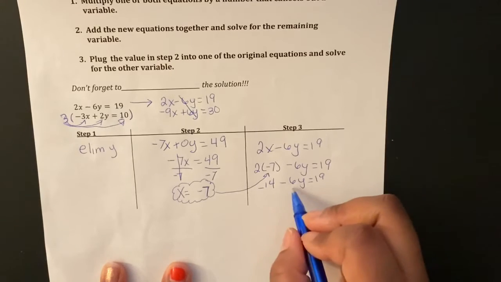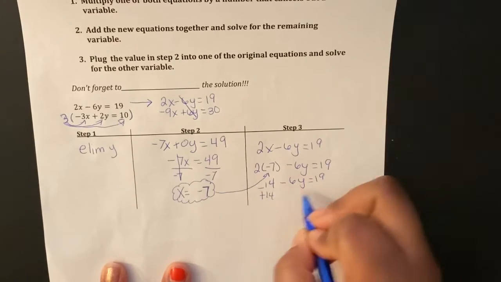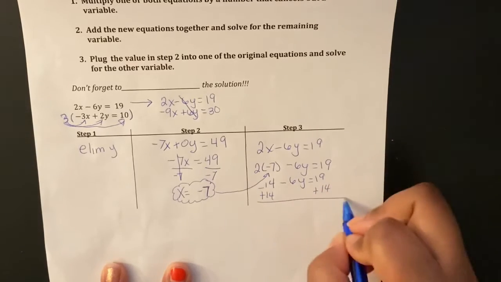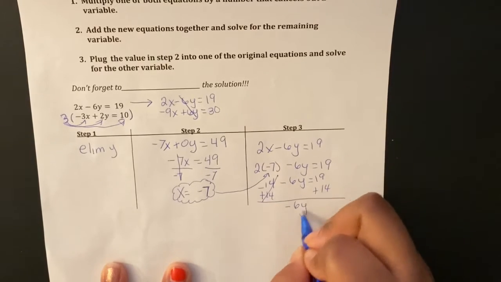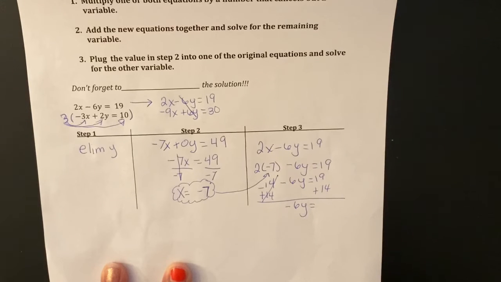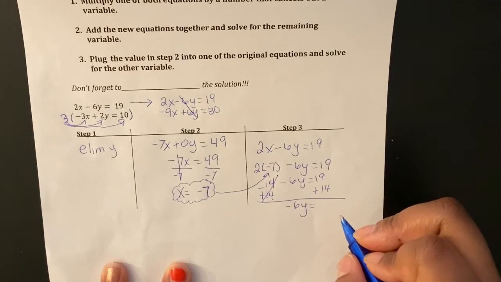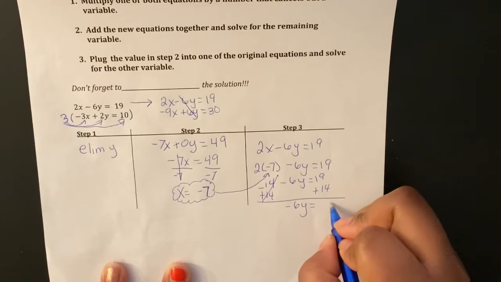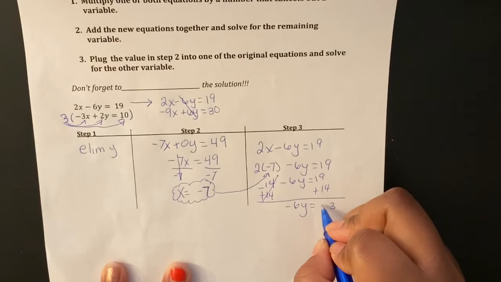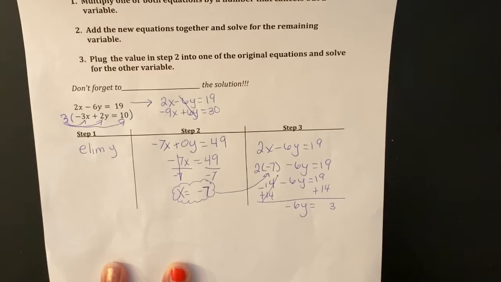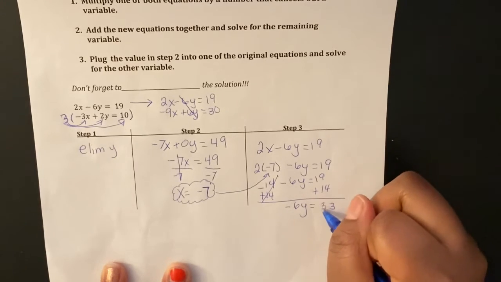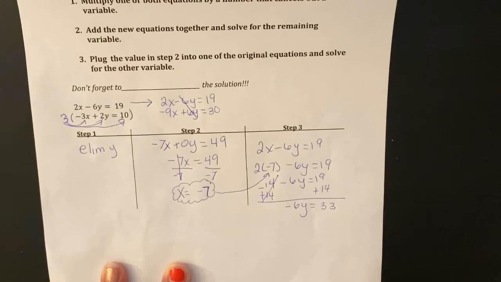All right, I want to get y by itself. I'm going to add 14 on both sides. Negative 6y equals 33.